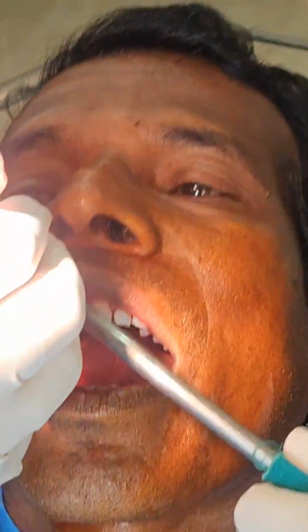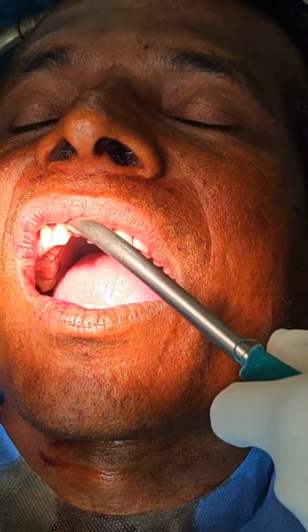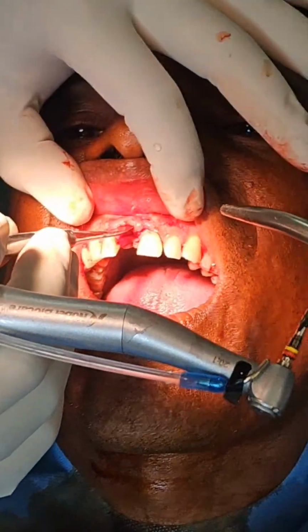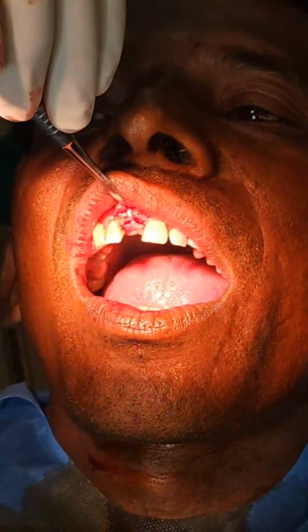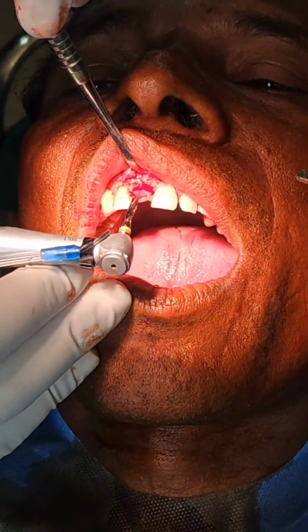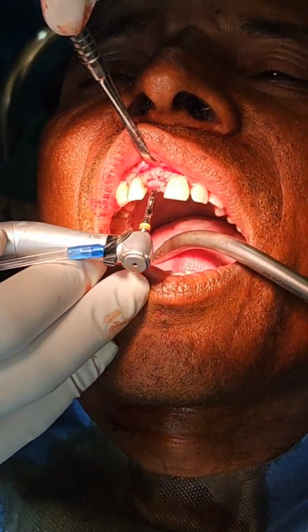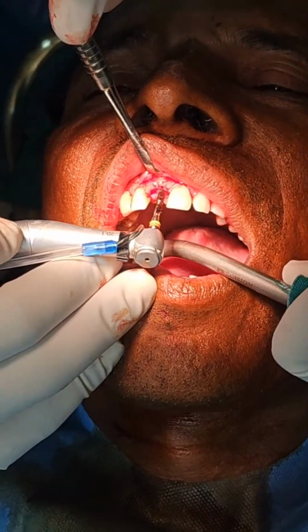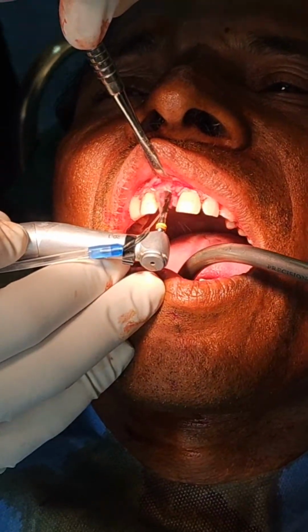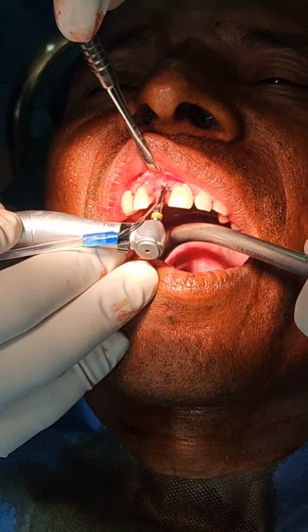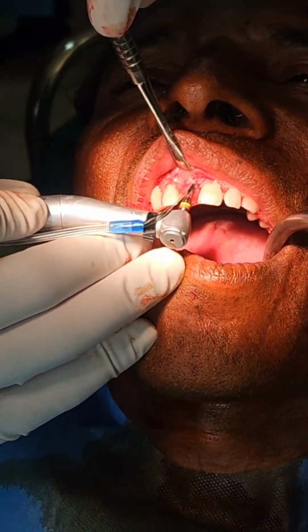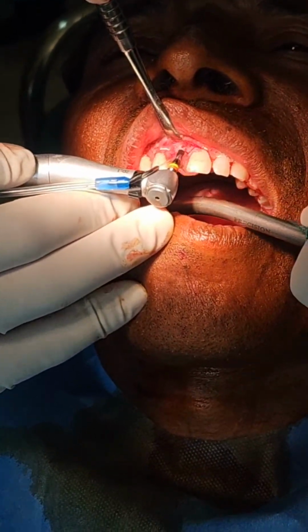I am repeatedly telling this because this is a habit of many people, and they have gauze in their hand even as they place the implant. You don't want the fibers entangled in the implant. See, my drill is running even before it touches the bone. See, I don't have any resistance at all.